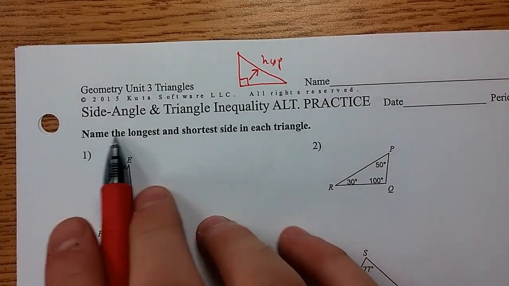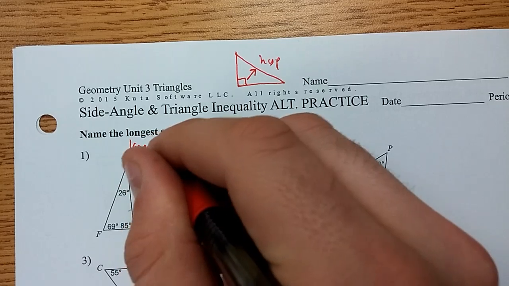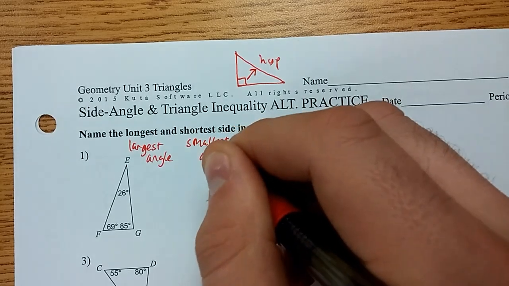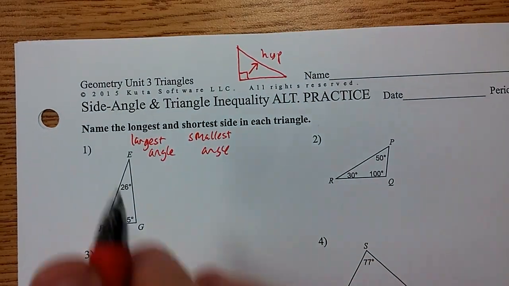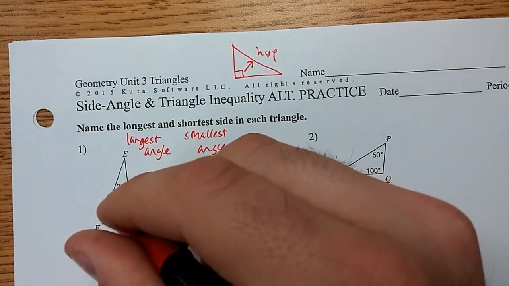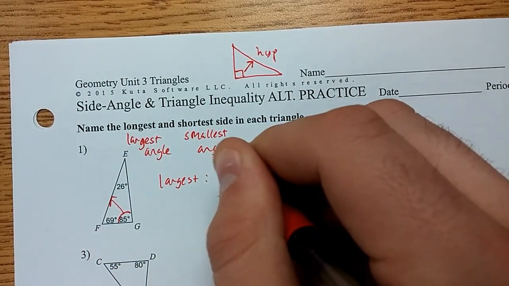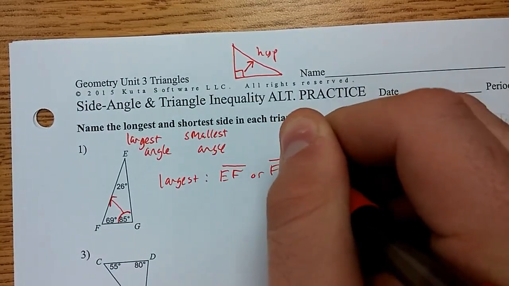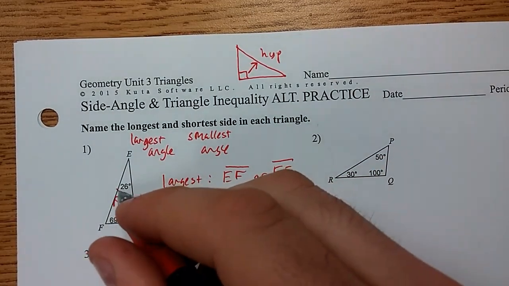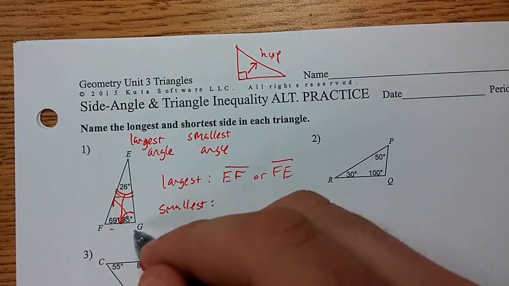In this example, it says name the longest and the shortest side in each triangle. So you're going to look for the largest angle, and then you're looking for the smallest angle. For the largest angle, in this case 85 degrees, G is the largest angle. Opposite G is side EF or FE. So the largest will be EF or FE. The smallest will come if you look across from the smallest angle, which is 26. That side length is FG, across from 26. FG or GF.